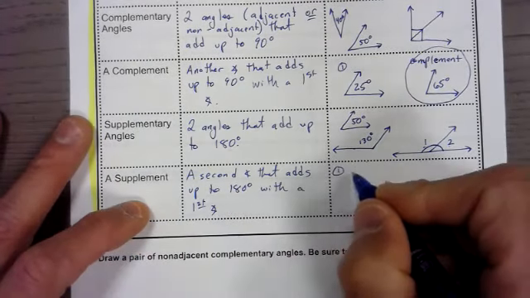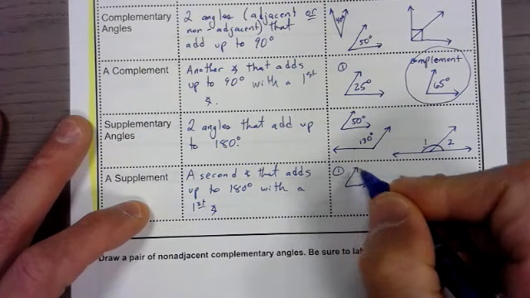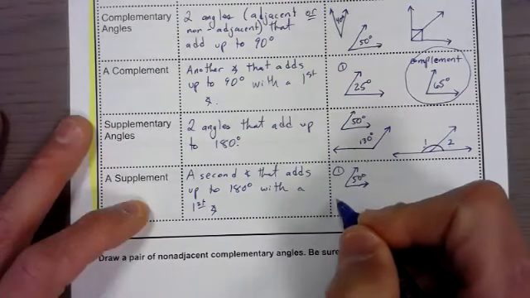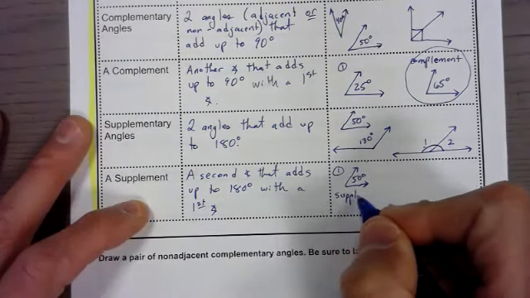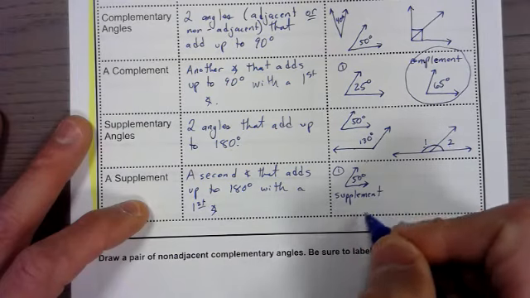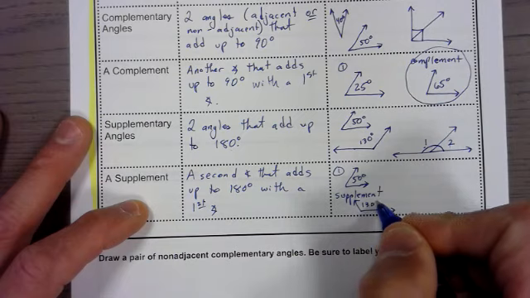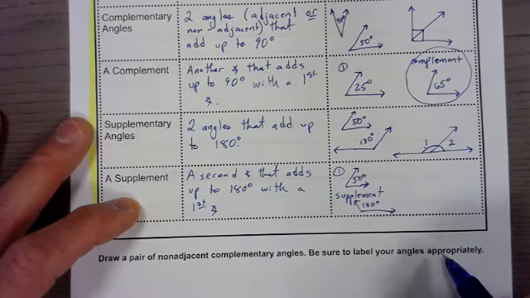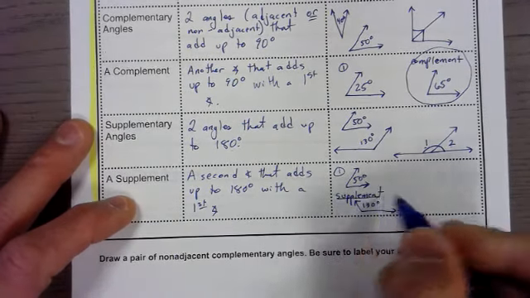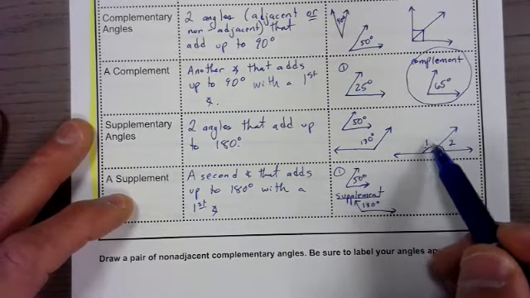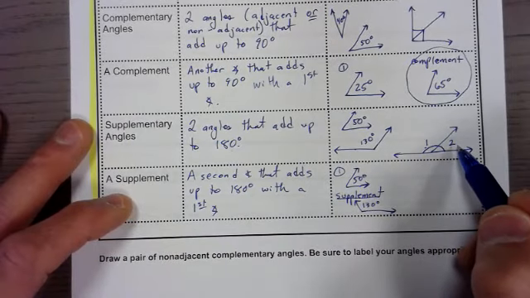If we have our first angle of 50 degrees, our supplement would be 130 degrees. Okay. Same kind of thing. If 1 is our first angle, 2 would be our supplement.